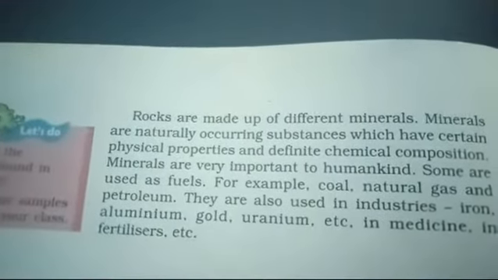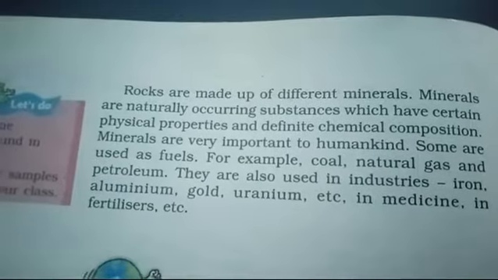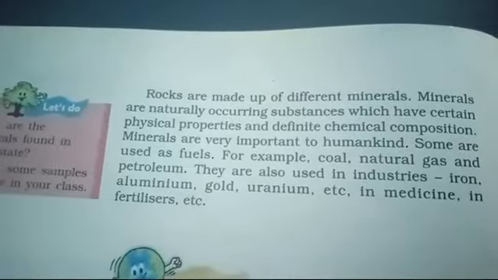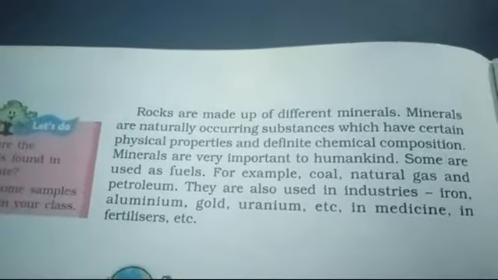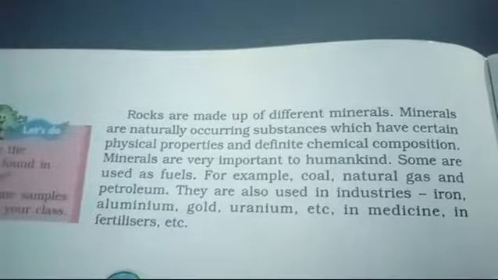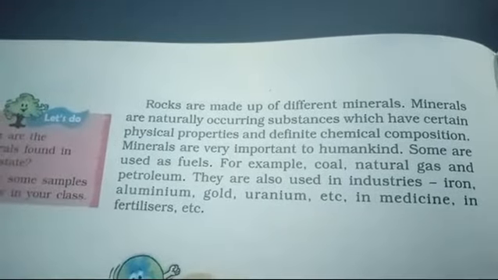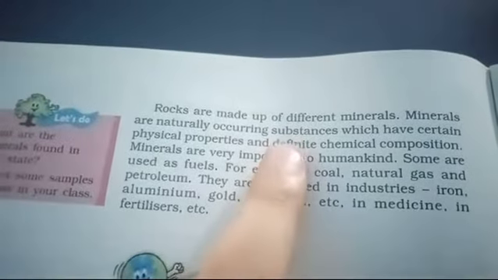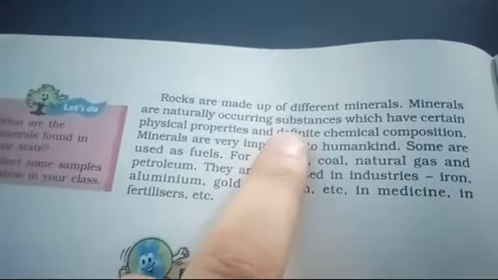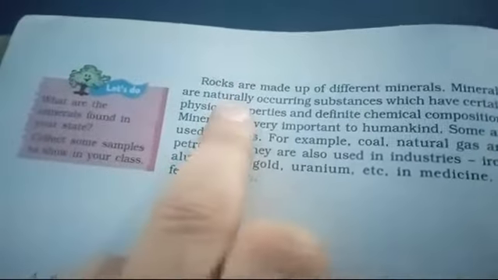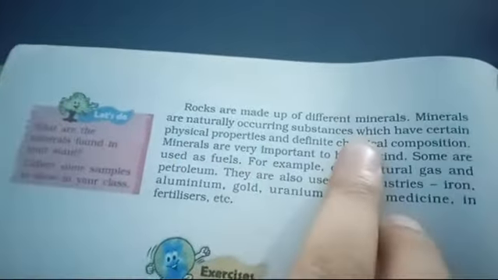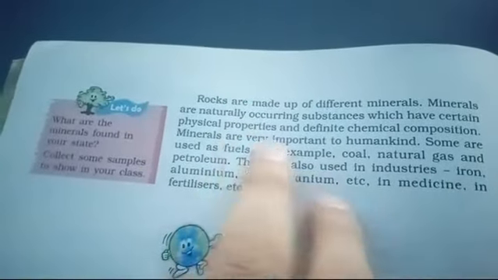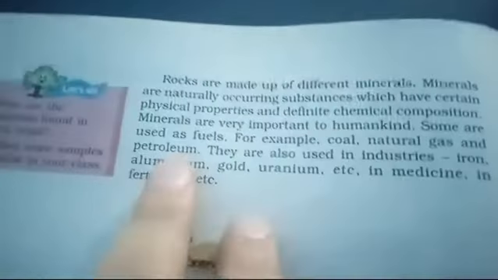Now rocks are made up of different minerals. We all know that the rocks contain different kinds of minerals and different kinds of impurities. Minerals are naturally occurring substances which have certain physical properties and definite chemical compositions. Okay, so now this is your question. What are minerals? Minerals are naturally occurring substances which we get from nature, and which have certain physical properties and definite chemical compositions.